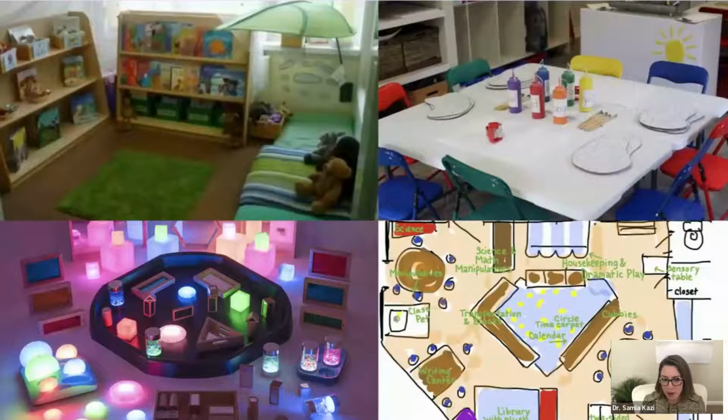So a practical example in the classroom could be the way that you arrange the learning zones or the learning centers, whether you have the reading corners, the creativity area, the sensory play area, and then each zone is designed to stimulate different aspects of children's development, and also helps children who learn differently find different things that they're interested in.